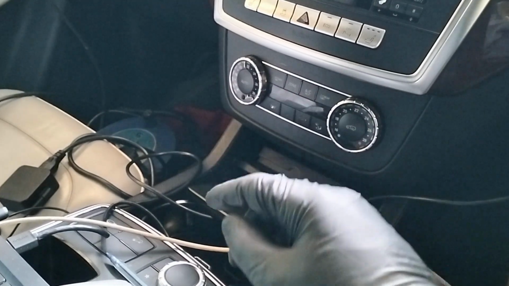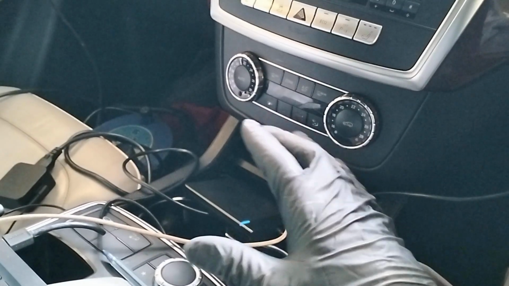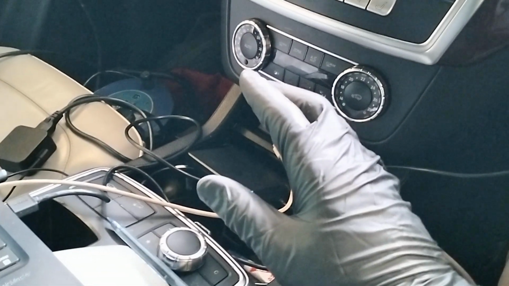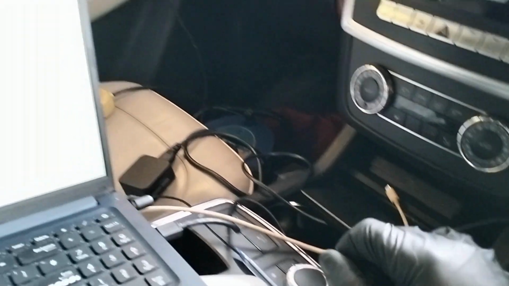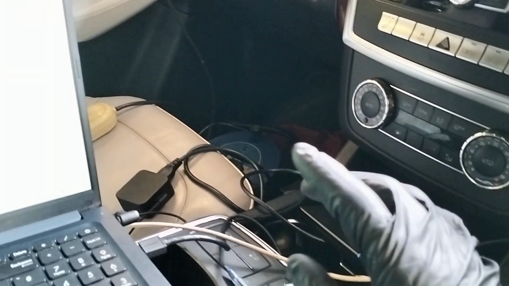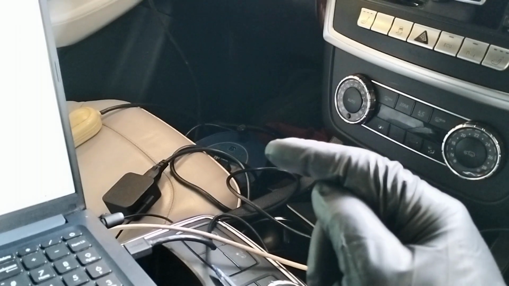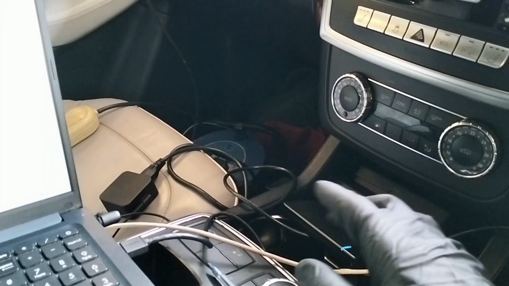The reason is aftermarket scan tools do not provide even a quarter of the coverage that the factory scan tool provides. And I'm not kidding. So we're going to go into Sentry and then begin our diagnosis.